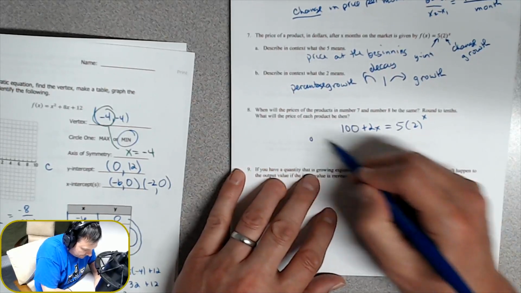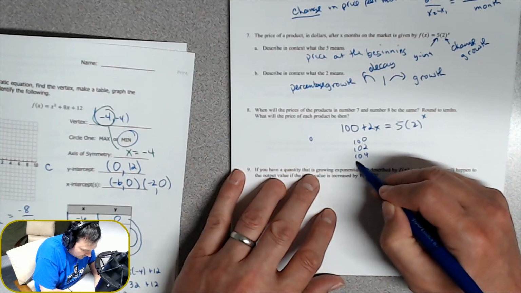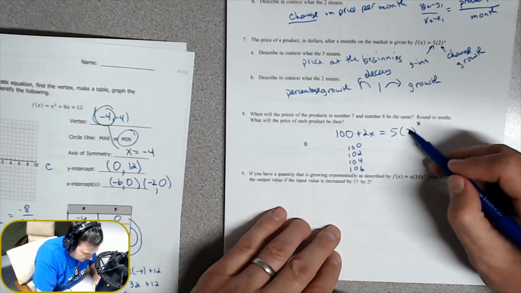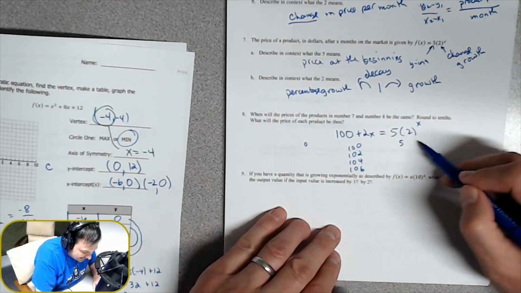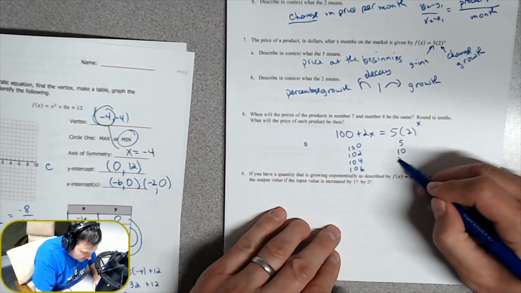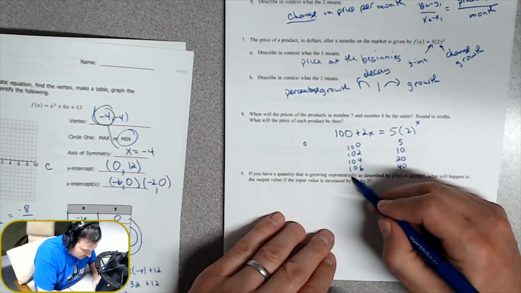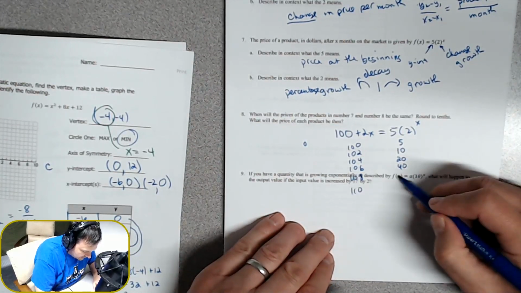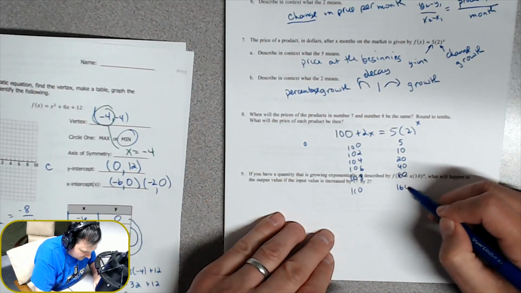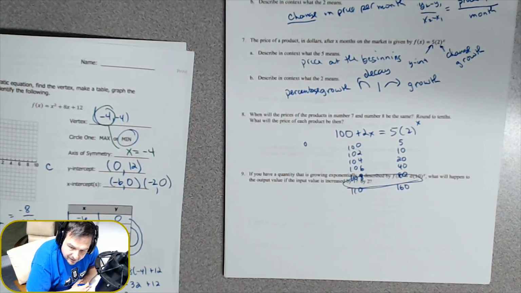At 0, this is 100, and then it goes up by 2 because that's the growth: 102, 104, 106. You see what I mean? Whereas this one, at 0, it's 5, but then it's times 2. Remember, this is plus, this is times. 10, 20, 40. Gotta keep going. 108, 110, 40, 80, and here comes 160.